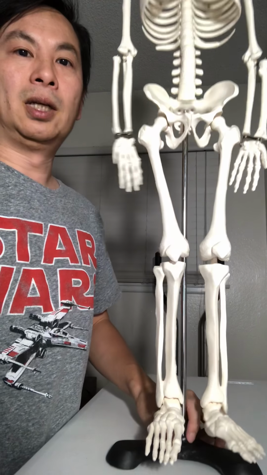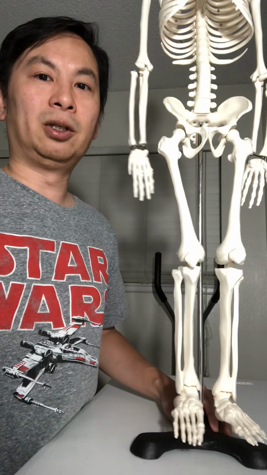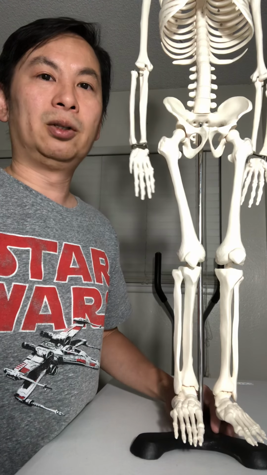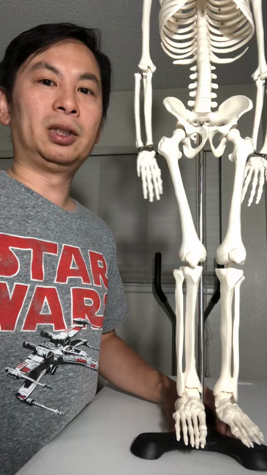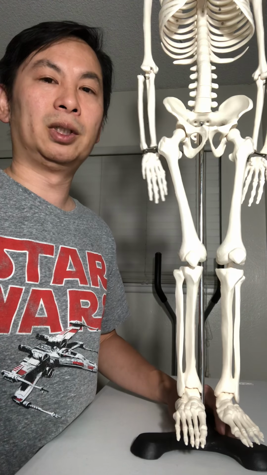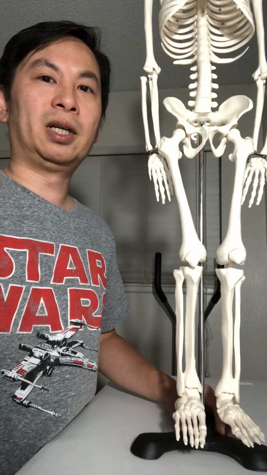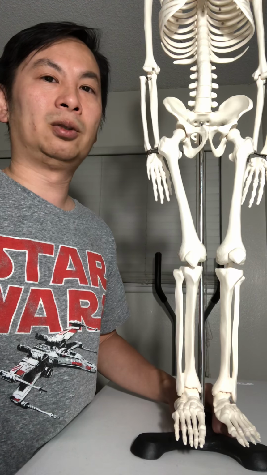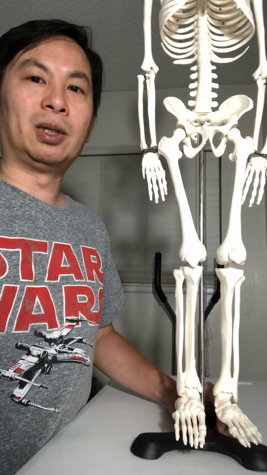Okay? Next, I'm going to go over the short bone, which is going to be cube-shaped. They are usually equal in length, width, and thickness. The only short bones in the skeleton are the carpals in the wrist and tarsals in the ankles. Okay? Short bones function to provide stability and support. They also have some limited motion.